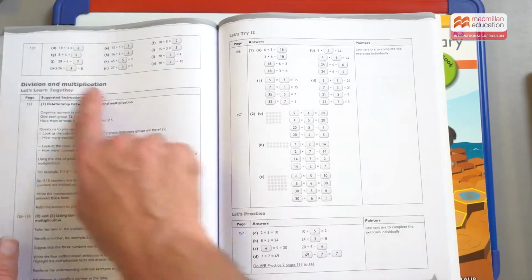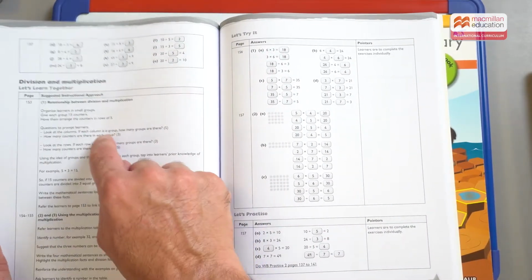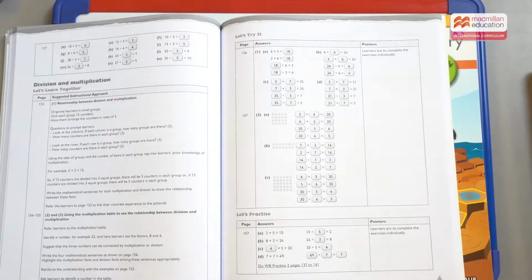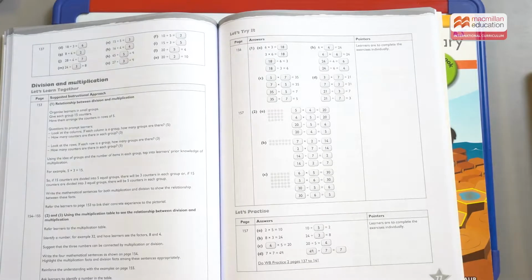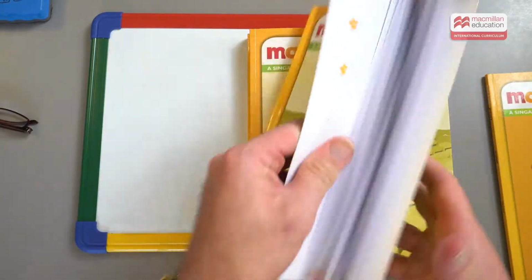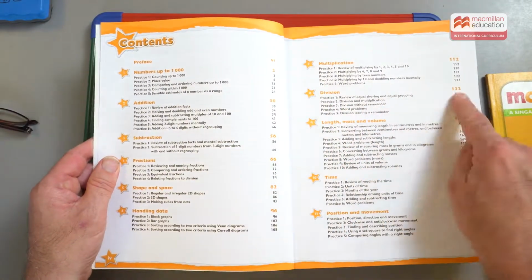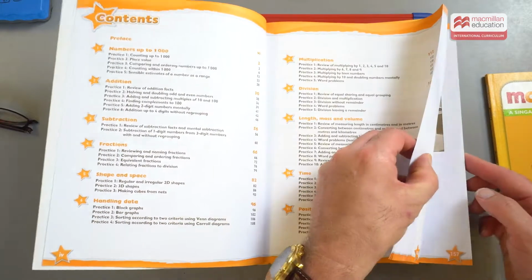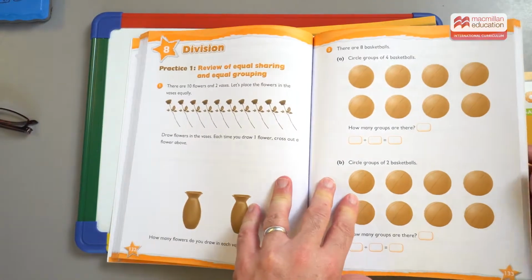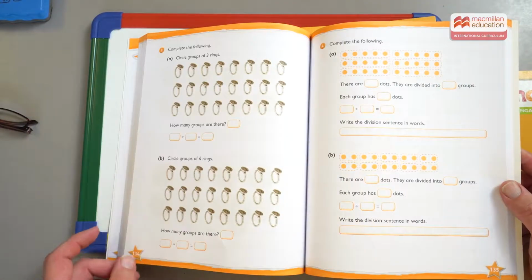All right, and then plenty of let's learn. That's when it's your turn to lead the discussion. Then let's try it. That's when it's your turn to work with them. And let's practice. That's the you do section. The pages in the workbook that are mentioned, it's a question of going again, chapter 8, workbook says 132. Let's go to page 132. And here they are. Remember, this is about children working independently.